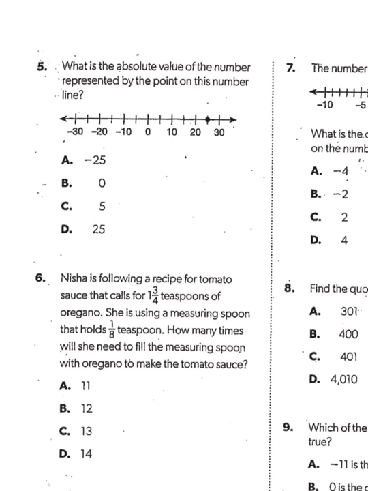Alright, number 5 here says, what is the absolute value of the number represented by the point on this number line? So let's find our point, which is right here, between 20 and 30. And remember, absolute value means, well, we also know it's always positive. And then we also know it's the distance from 0, right? So I guess that's max clues I can give you guys. How far is that number from 0? That's on number 5.